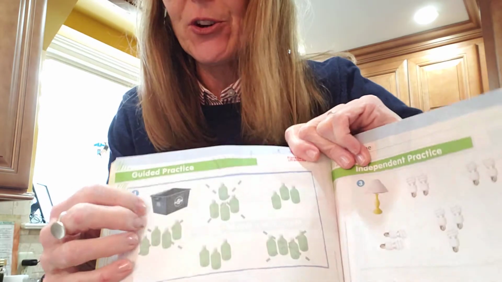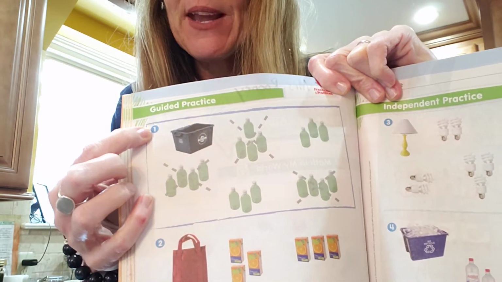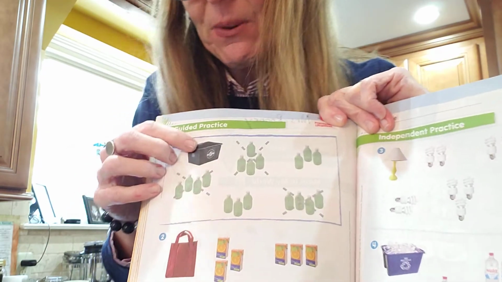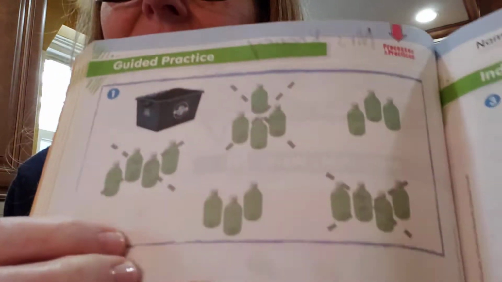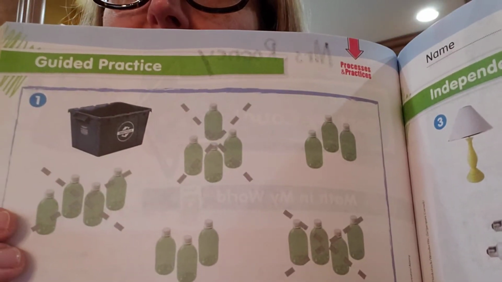Then I'm going to ask you to turn the page and put your finger on the blue number 1. Okay, put your finger on that one right there for me. All right, let's take a look at the recycle bin. We're going to decide how we're going to sort the bottles. Okay, and we're going to use X's like we've done on the other pages to show how we sort.